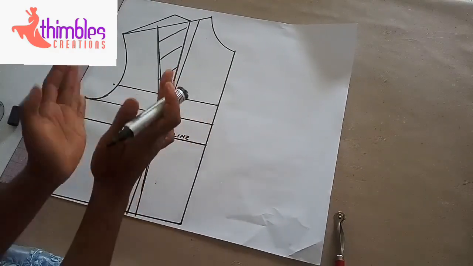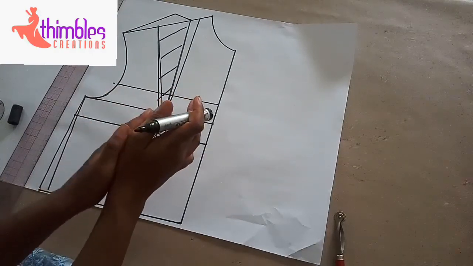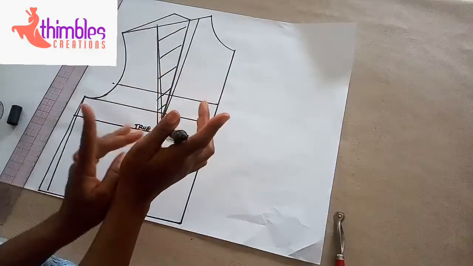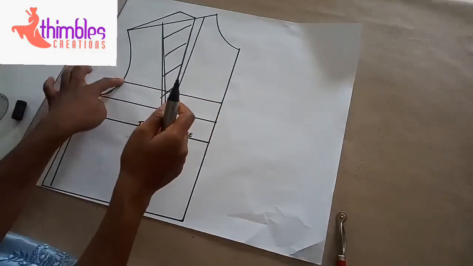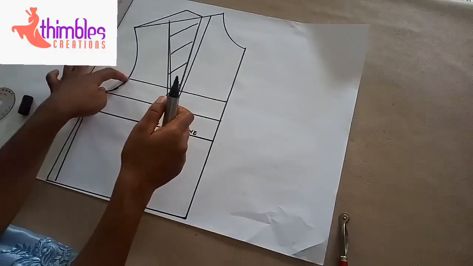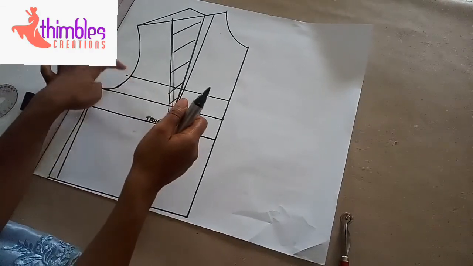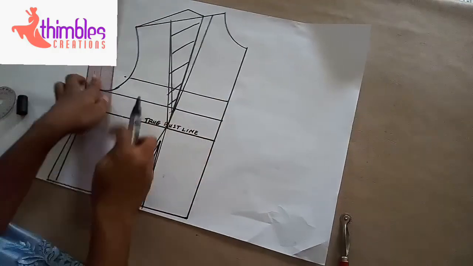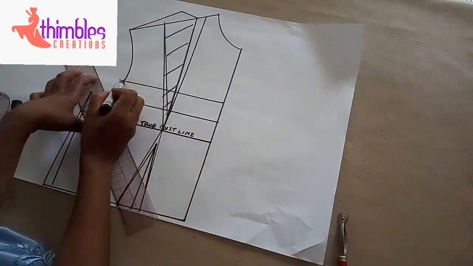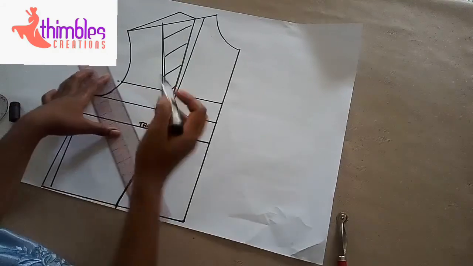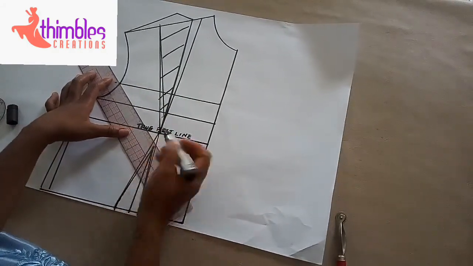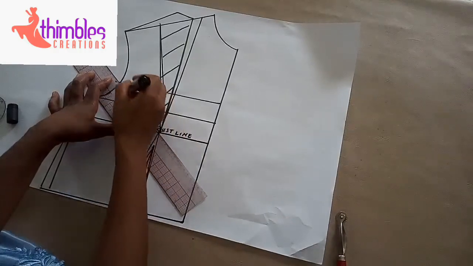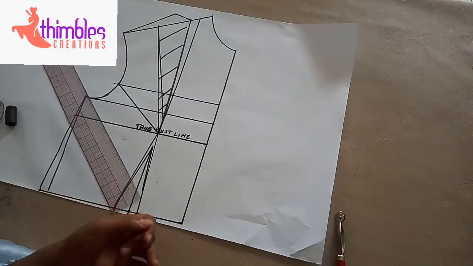So now I want to move this shoulder dart first to the armhole. This is called an armhole dart or a princess dart. So what do I do? I just take a line from the armhole, from this point, to my true bust line, that is, to the point of the dart. Okay, did you see what I did?